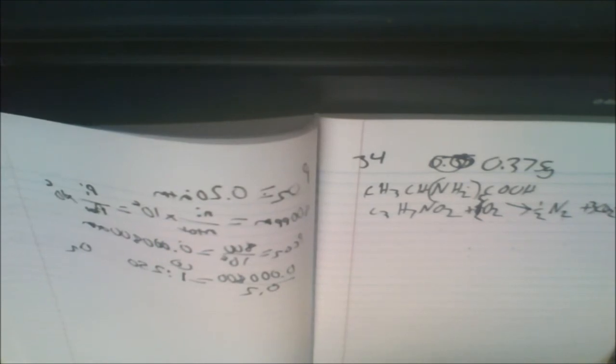So this oxygen needs, let's see, 6 halves, I think that's 5/2. Something like that, if I'm balancing that right. Okay.